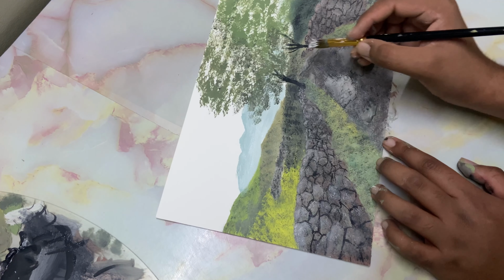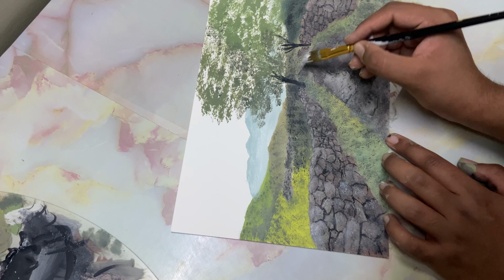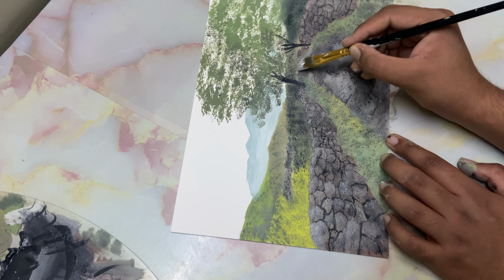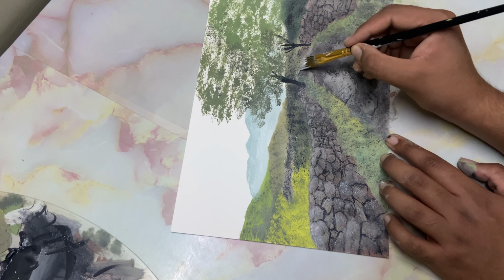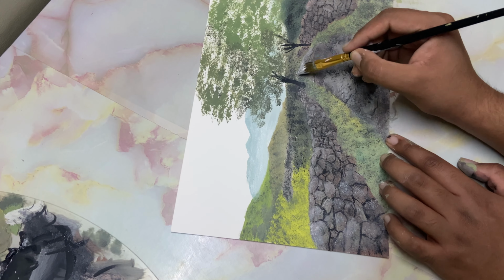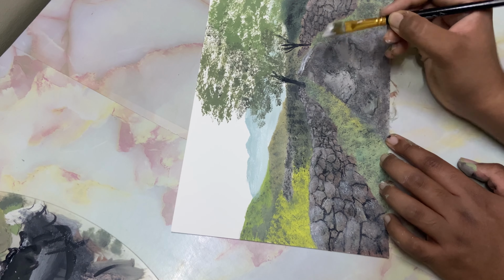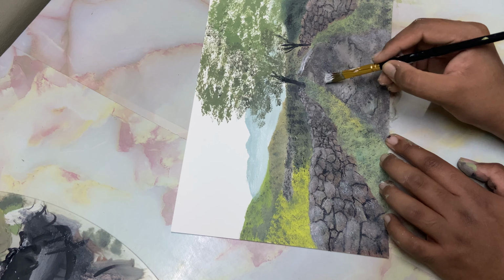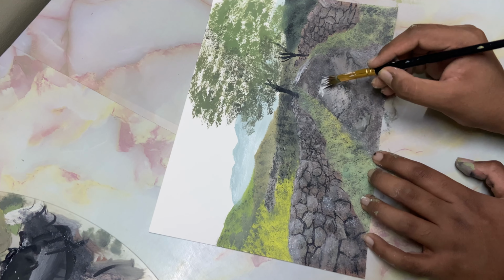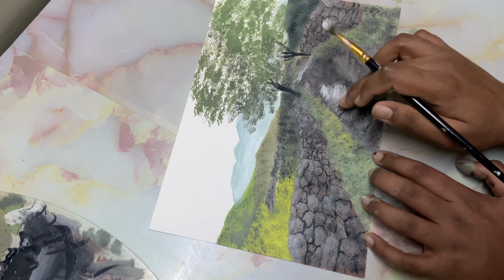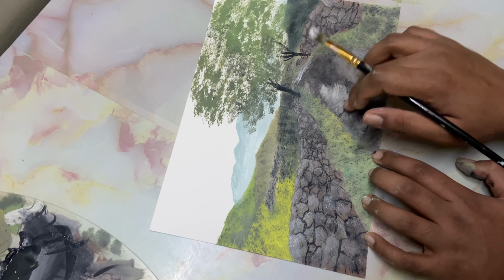And with whatever was left on my angular brush, that is white color, I'll just come over here and just think of some shine to that puddle right over there, and some over here too, just with the edge of the brush, just like that, and you can blend them.